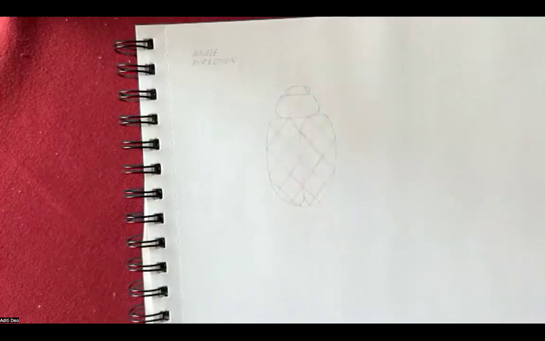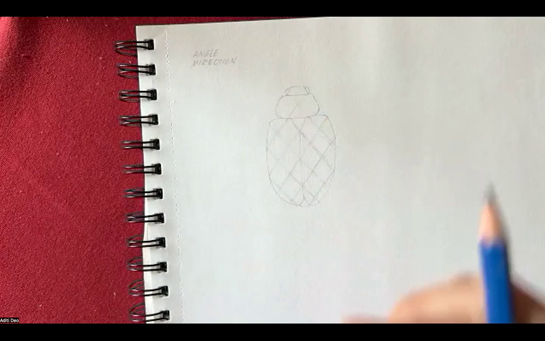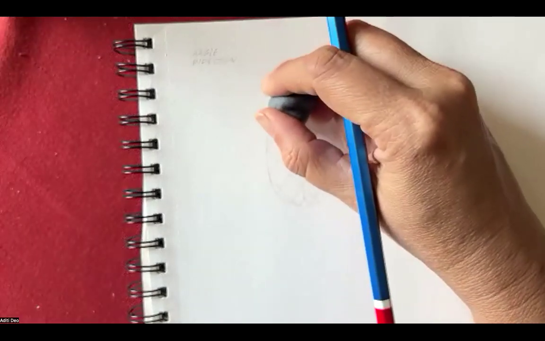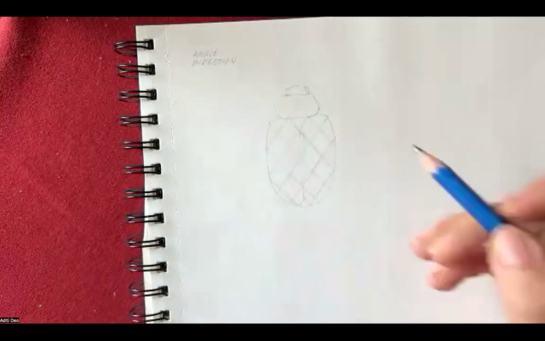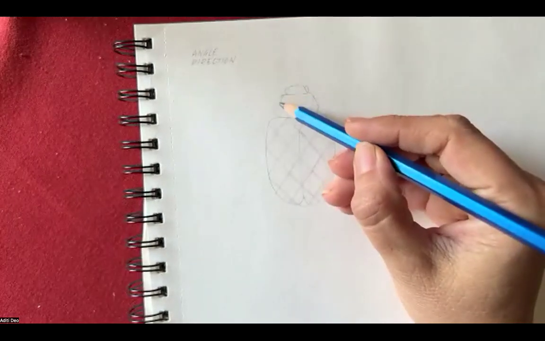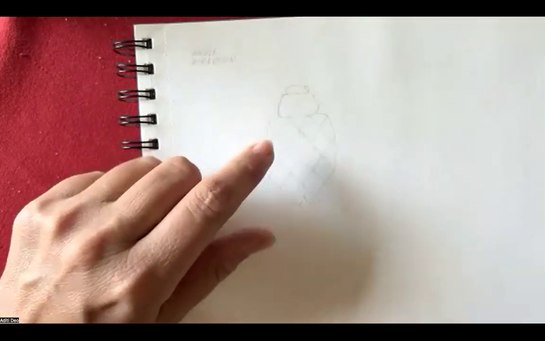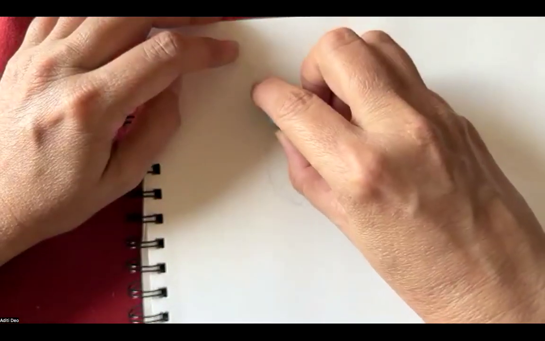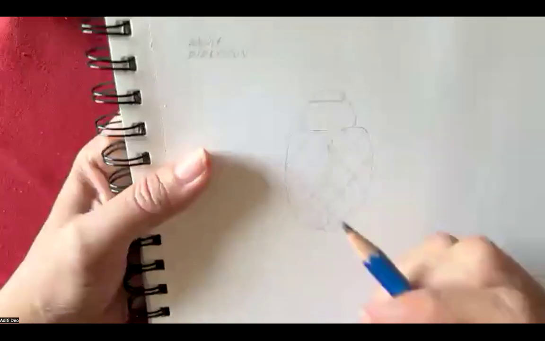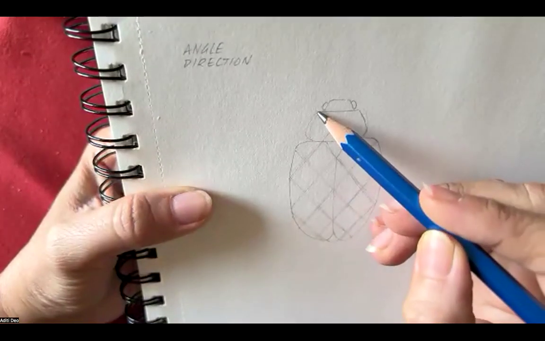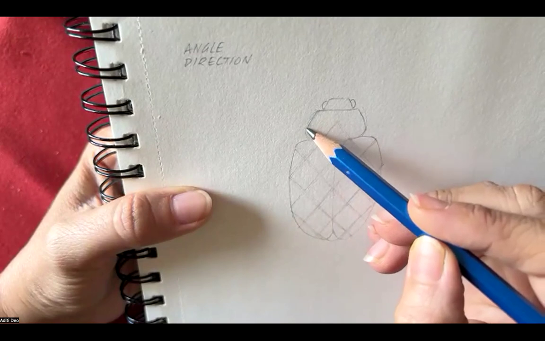Aditi, yeah. I don't see the image clearly. Is this a camera angle issue? Like, can this be fixed? One second, let me just see if I can change it. So when my hand comes here, everything blurs up. Is it better now? Yeah, it's better. Okay.